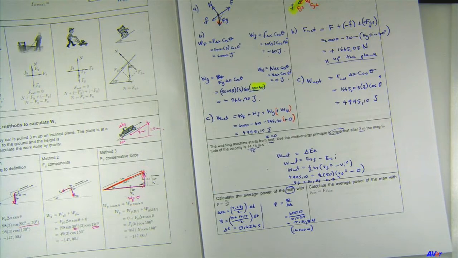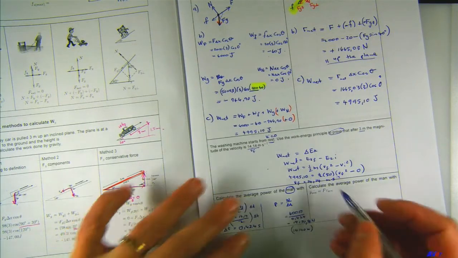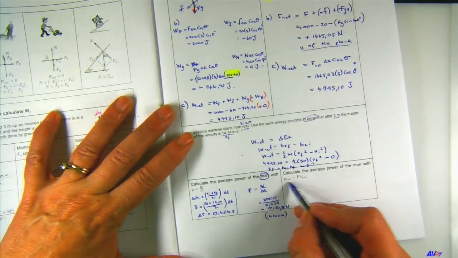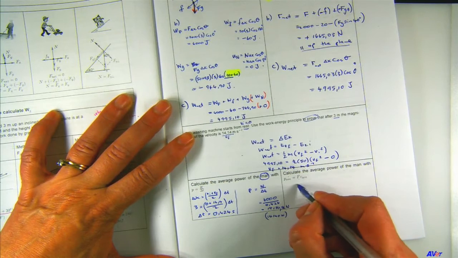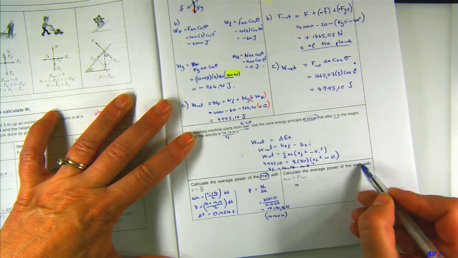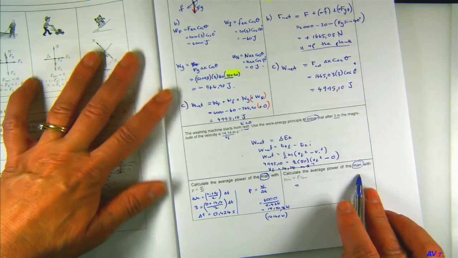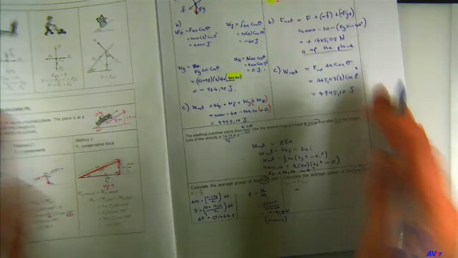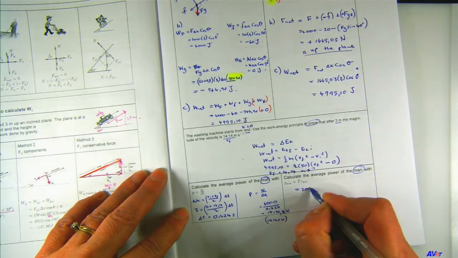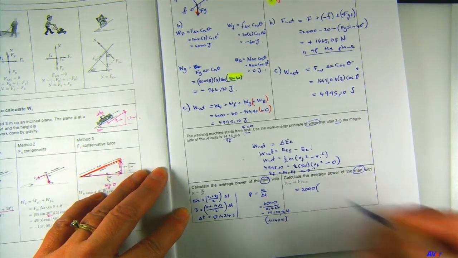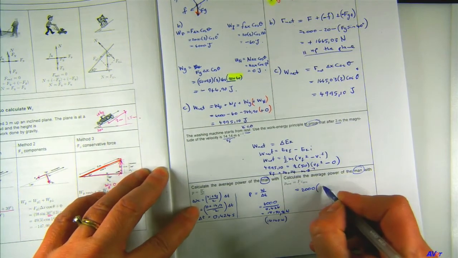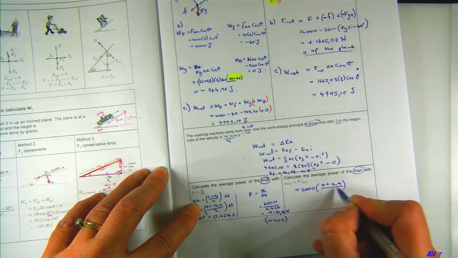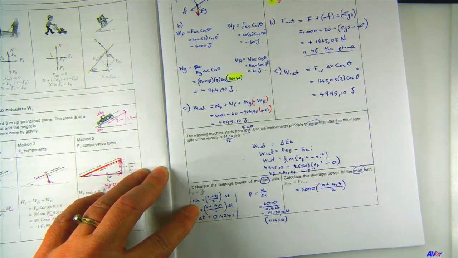Now let's do the same thing with the second method on the right-hand side. Calculate the average power of the man with P average equals F times V average. Now we're working with the man, so which force do we need? We need the applied force of 2,000. And how do I get the average velocity? That will just be the initial plus the final divided by 2. That gives you the average velocity.